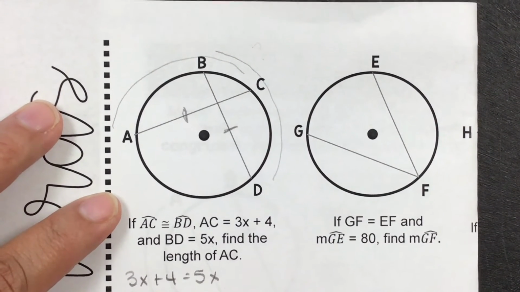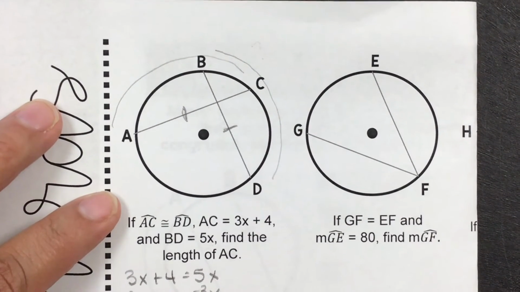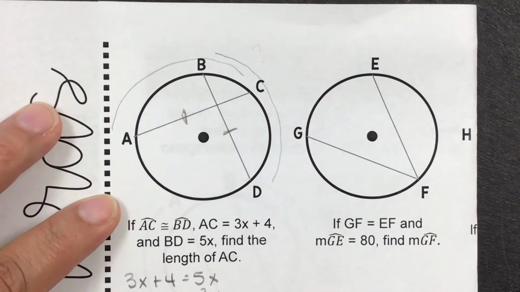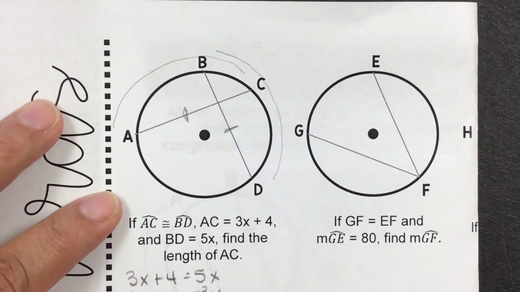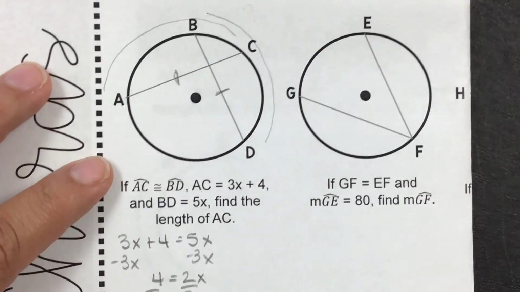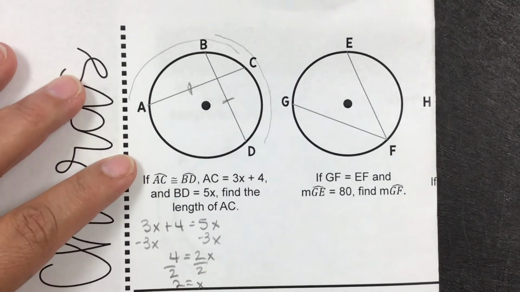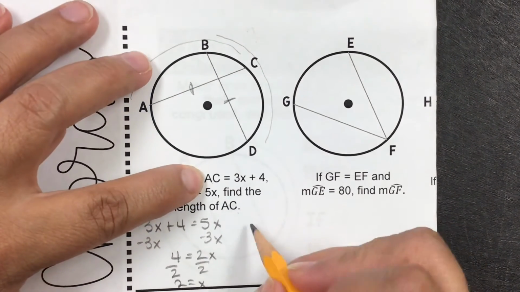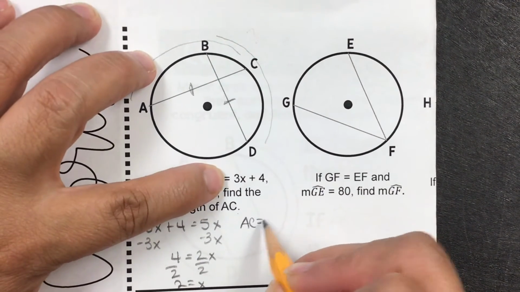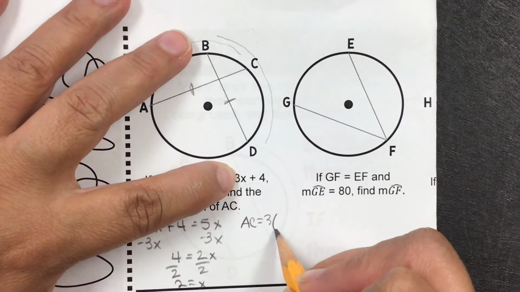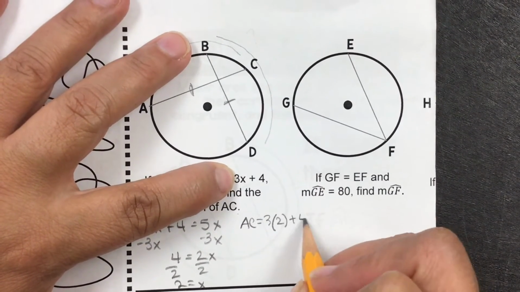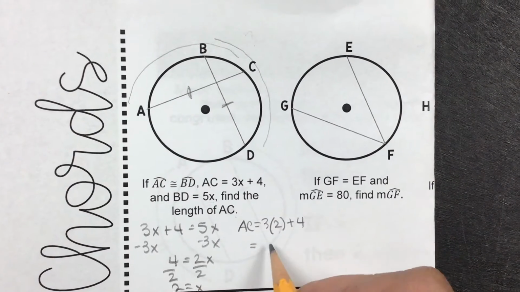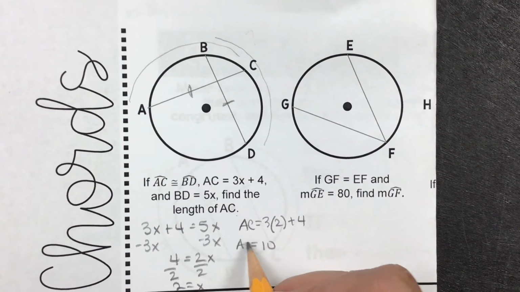Then we're going to subtract the 3x from both sides. 4 is equal to 2x. Divide by 2. 2 is equal to x. Please be careful. It does say to find AC, so we need to plug it into AC. AC is equal to 3 times x, which is now 2, plus 4. That's 6 plus 4, 10. Making AC 10.